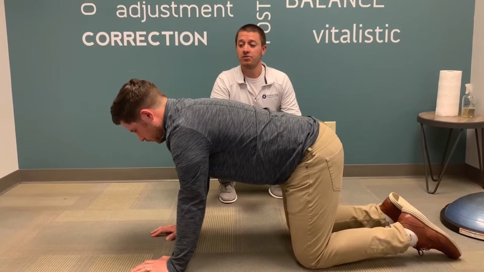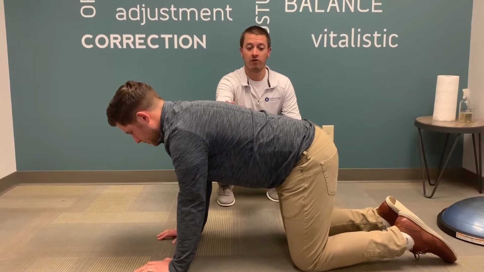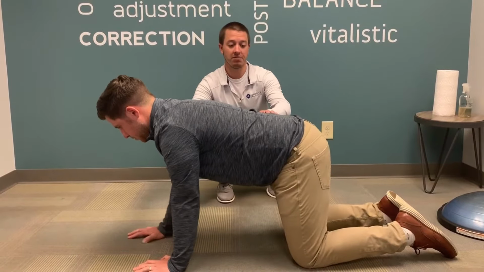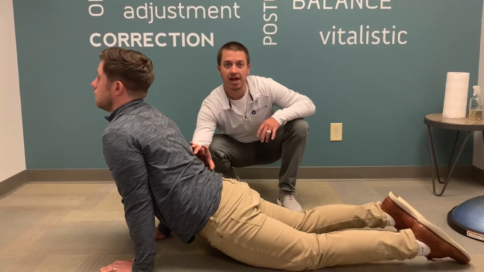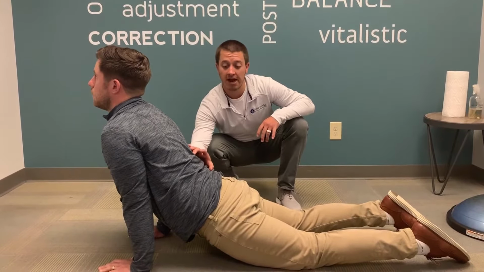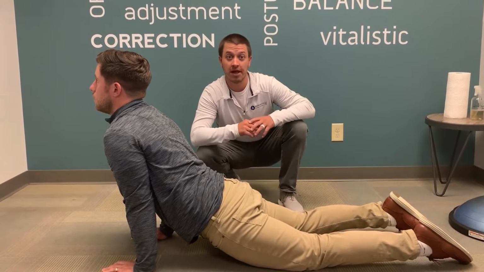Okay, so the next exercise we're going to talk about here is the cobra position. What I'm going to have him do is stay down on all fours, and he's going to elongate his body forward. He's going to arch that low back. A lot of times we have a lot of muscular tension in that low back. This is really going to help alleviate that and relieve you from some of that low back pain.